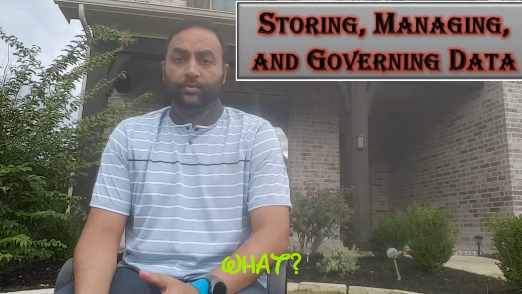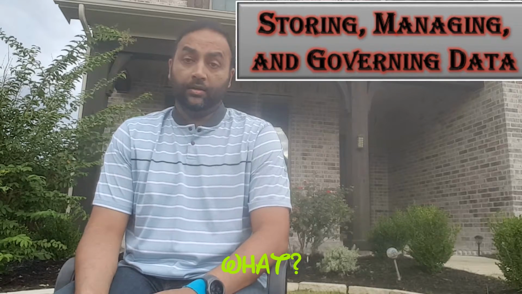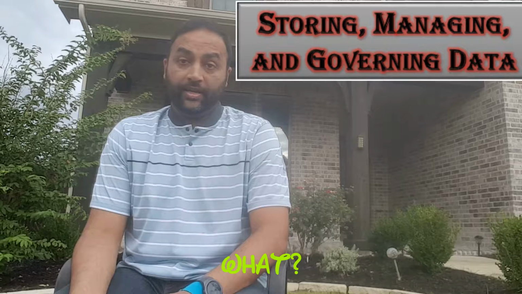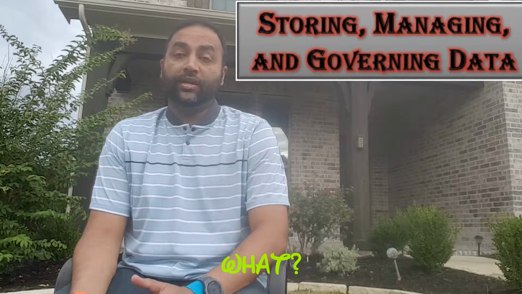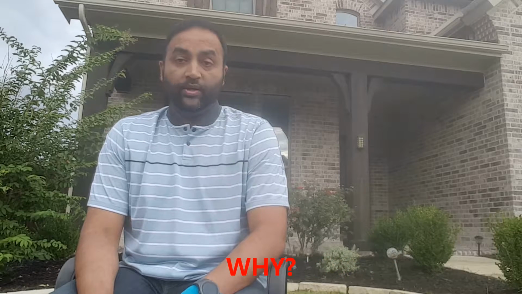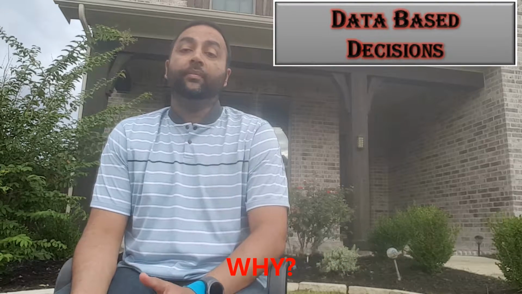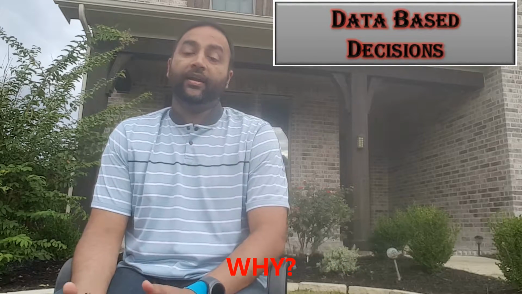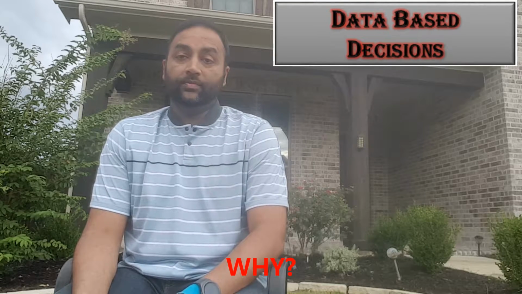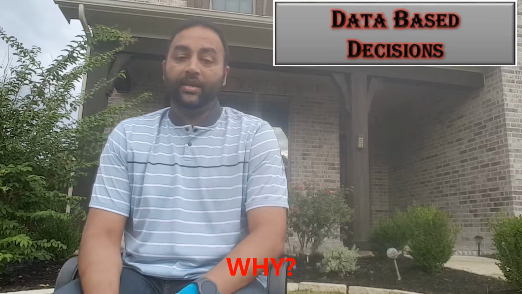What is a data architecture? A set of rules, policies, procedures, and models that defines and governs data, organizational data, collected and managed and used across the enterprise. Why do you want to do it? Well, to enable a common data framework and enterprise data management to enable the organization for data-based decision making.